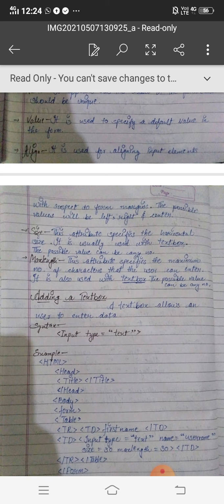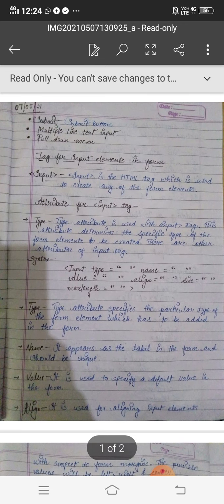It is usually used with text box. You have to use size attribute at the time of text box. It is not used every time with every input element. The possible value can be any number. Maximum, this attribute specifies the maximum number of characters that the user can enter. It is also used with text box. The possible value can be any number. Okay, so these are possible attributes with input tag.